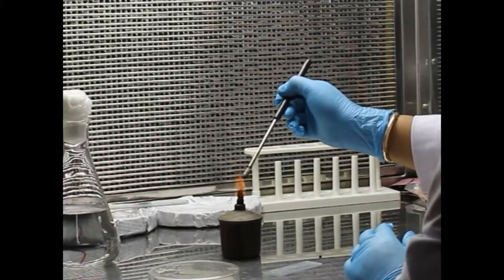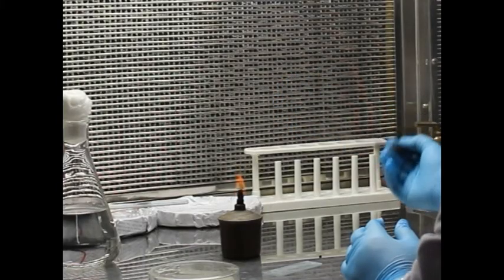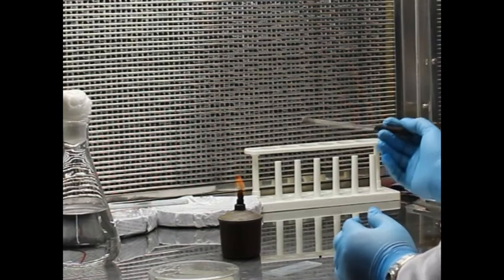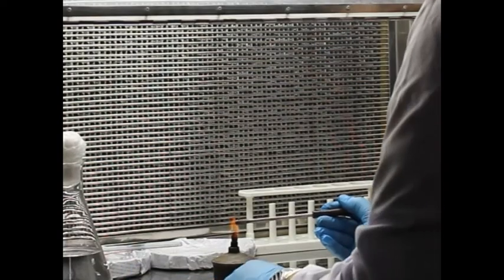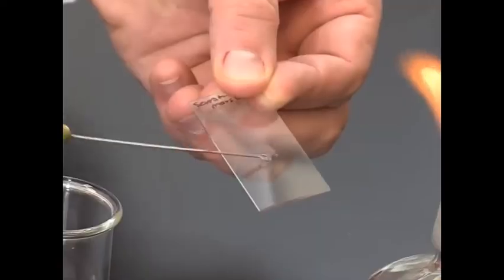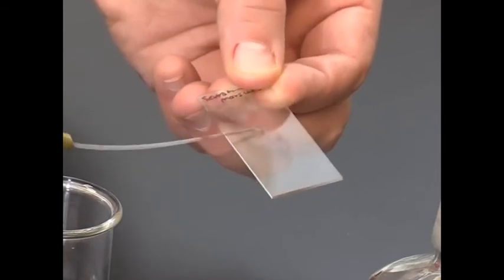Next, the inoculation loop is heated again, and when it is cool, the bacterial suspension is spread thinly over an area with the help of the inoculation loop. Finally, the smear is allowed to air dry. So that was about the preparation of the smear of the liquid culture, and now we'll see how we prepare the smear for solid culture.